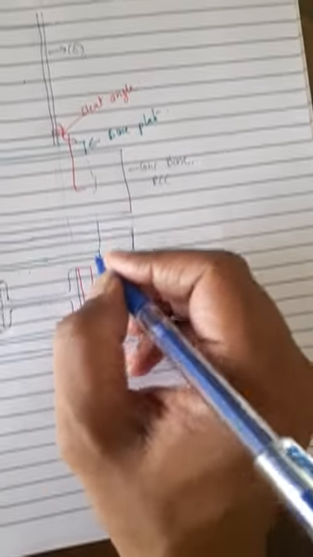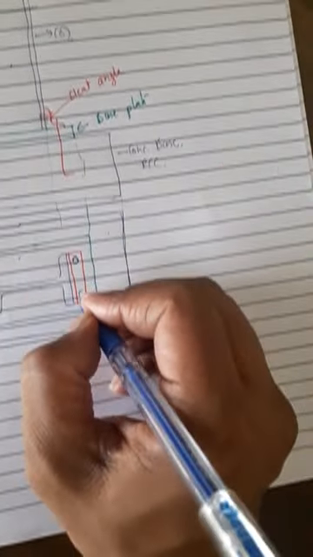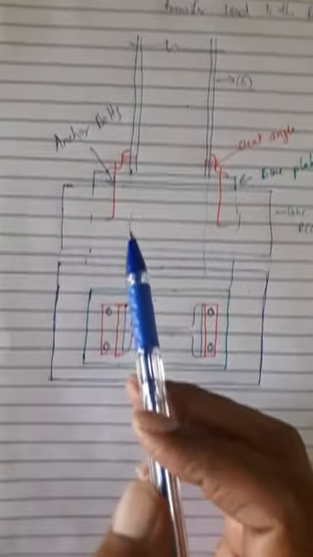Now let us show the bolts. These bolts are seen here. These bolts are called anchor bolts. They help to anchor the whole system to the concrete. Now let us try to take the design steps.